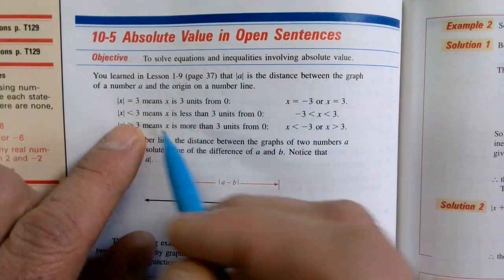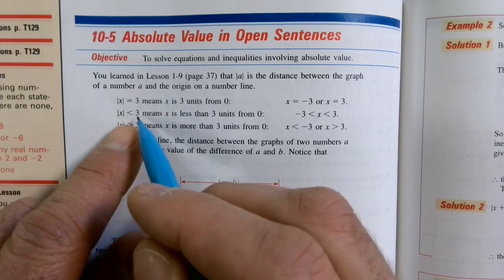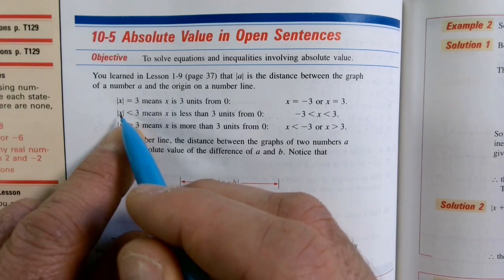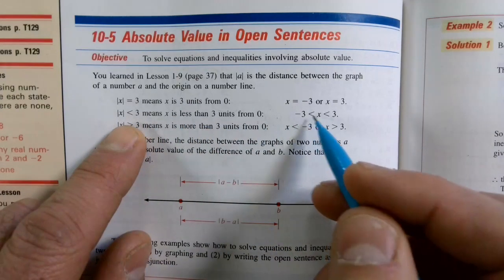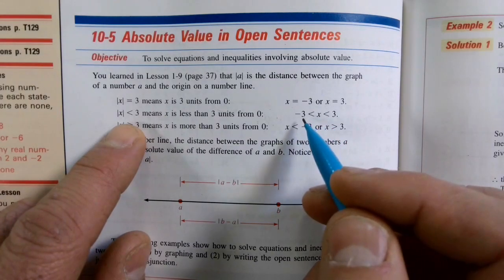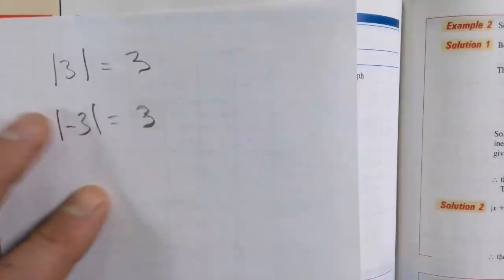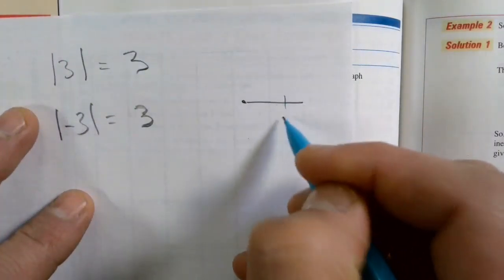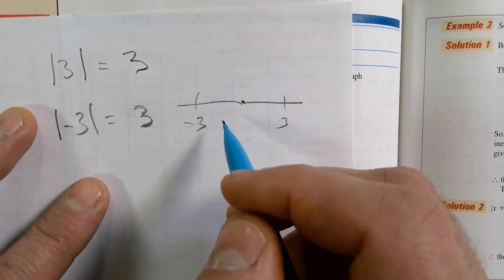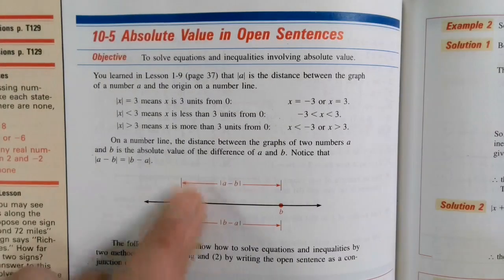Okay, now let's look at this next one. The absolute value of x is less than 3. We're looking for all the numbers closer than 3. So look how it ends up. All the numbers closer to 0 than 3 are anything bigger than negative 3 and anything smaller than 3. It ends up being like this, because here's 3 and here's negative 3. Where are all the numbers closer than 3? Like this.